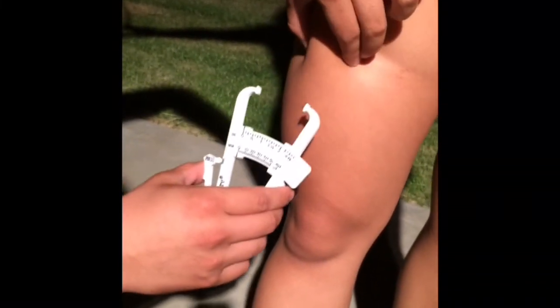The last fold is at the thigh region. It's a vertical fold on the front of the thigh in the middle of the proximal border.